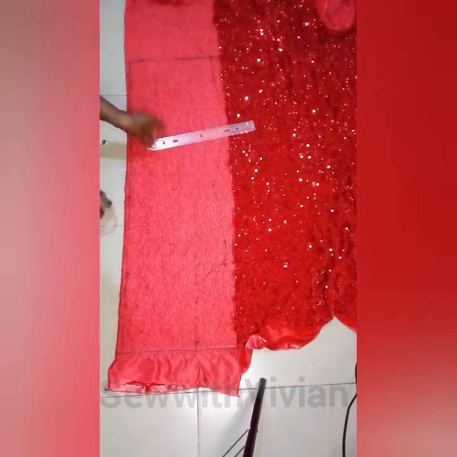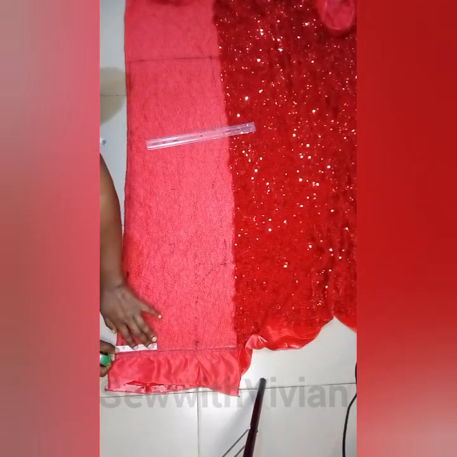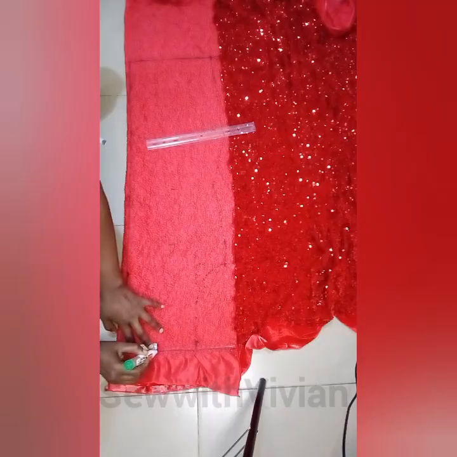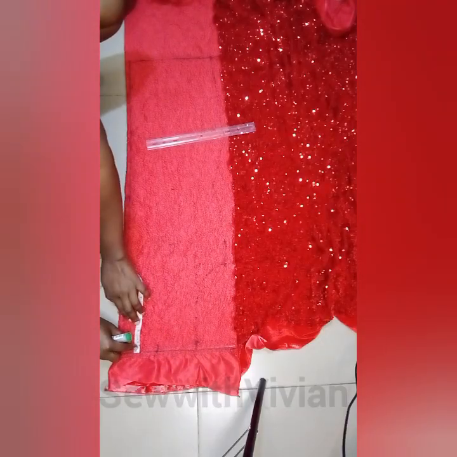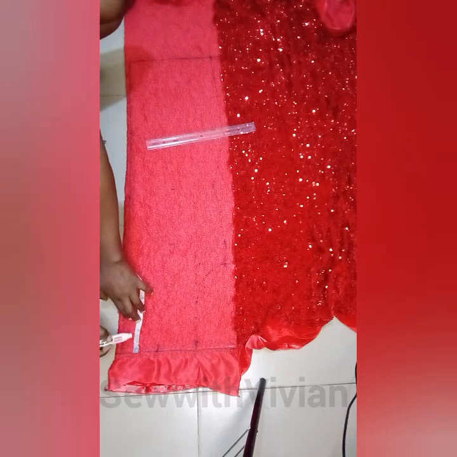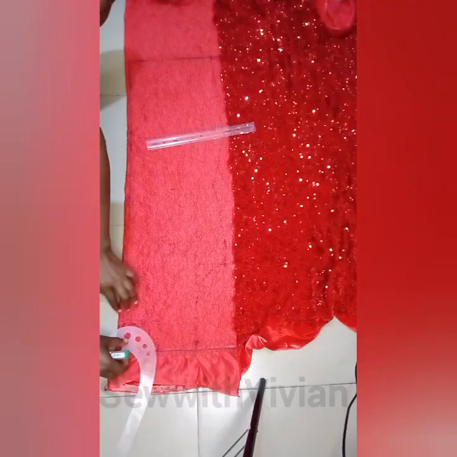So our upper neck width for the back, I'll be marking out 3 inches, and the neck depth 2.5 inches. So I'll use my curve ruler also and give it a curve.